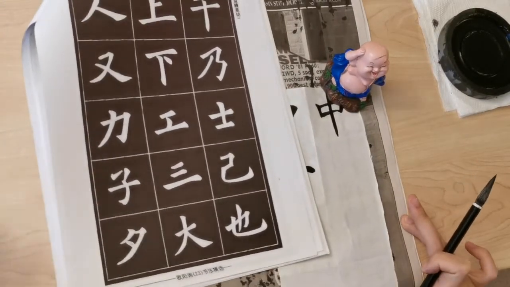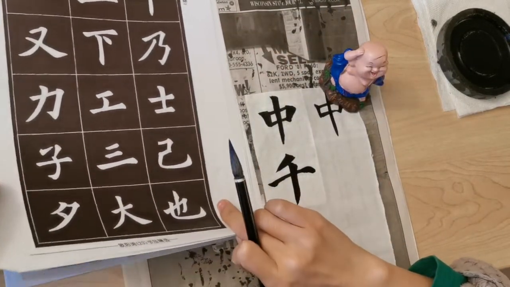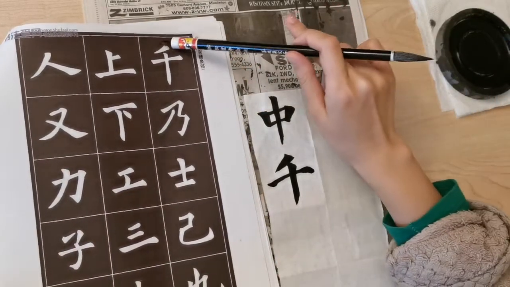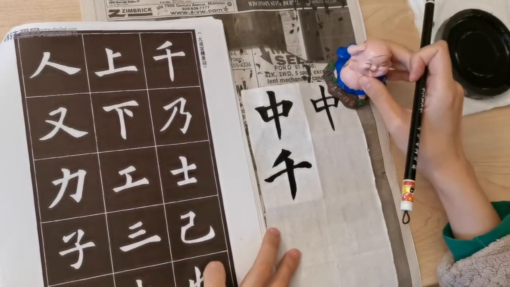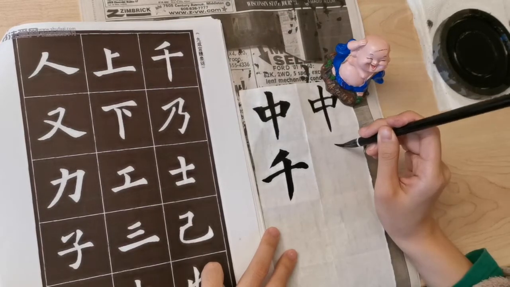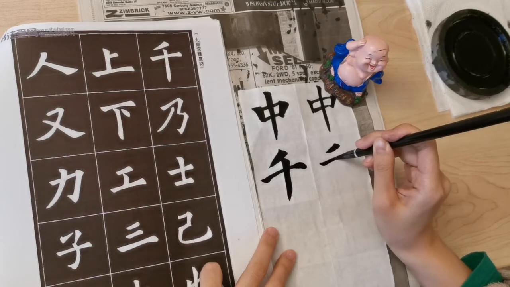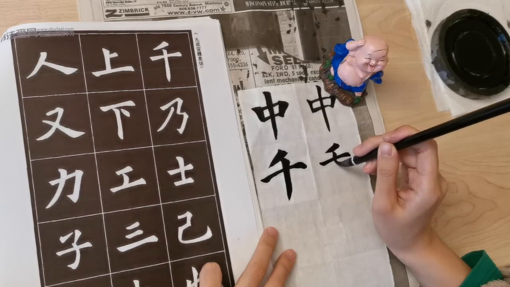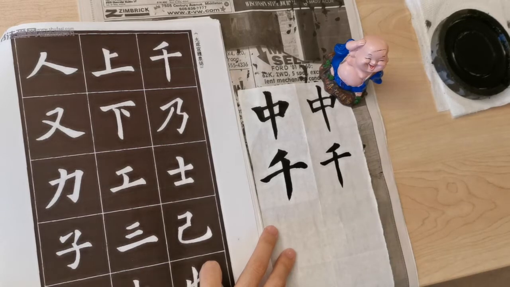And I found another one here. This one, here. So it's the same character, qian, but as you can see, the variation between the thickness of this stroke is not that big, and it's more slim. It's like softer, I would say.